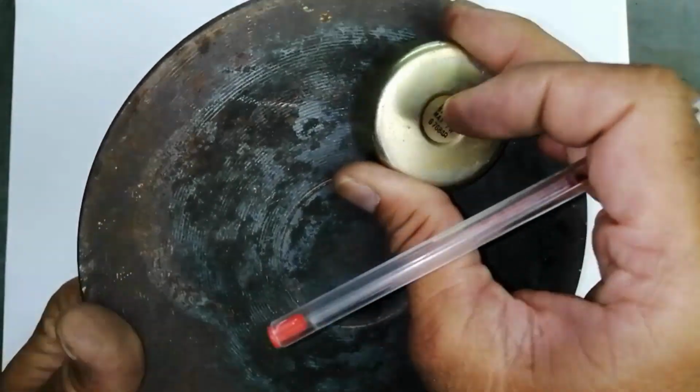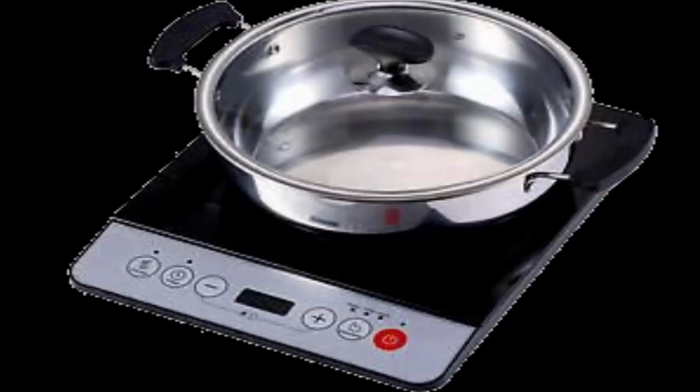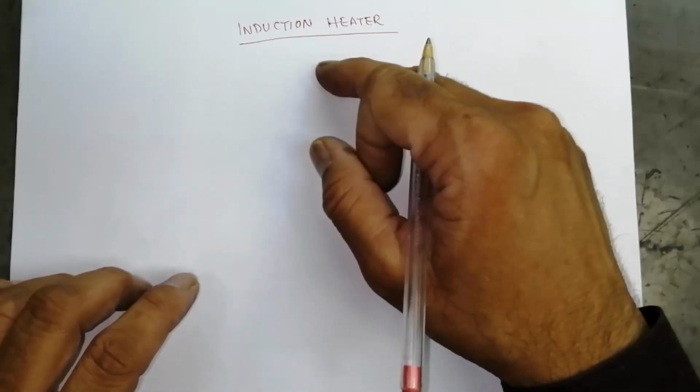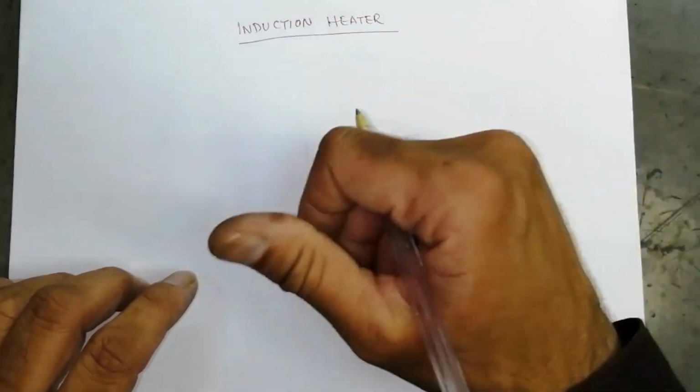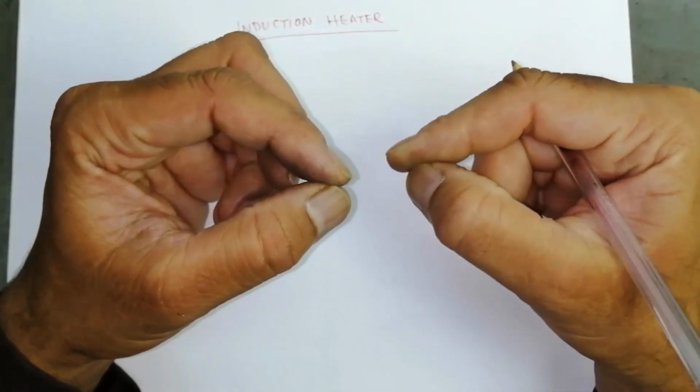as like a magnet. I have a magnet here. The base of the cookware is iron based. Induction cookware has an iron base. Why? Because in this system we use electromagnetic induction.